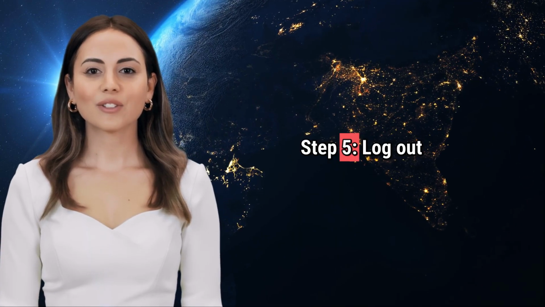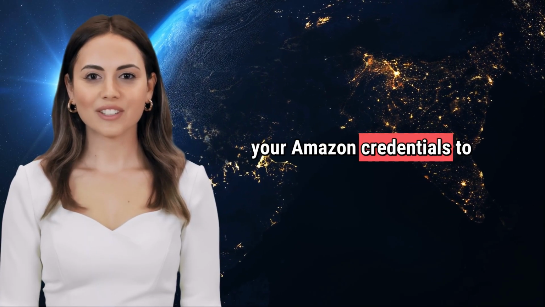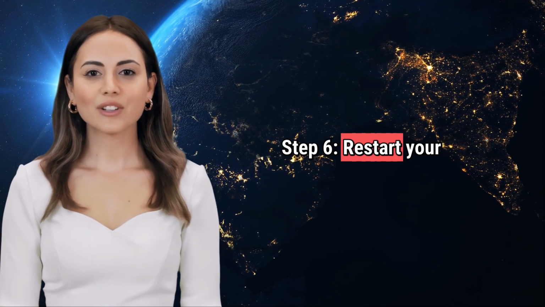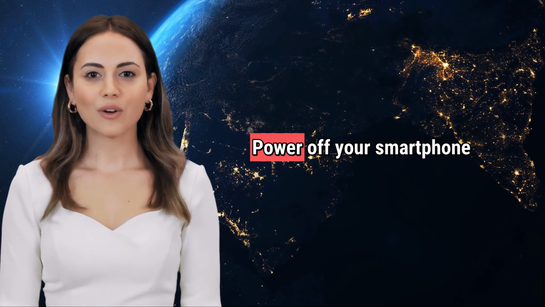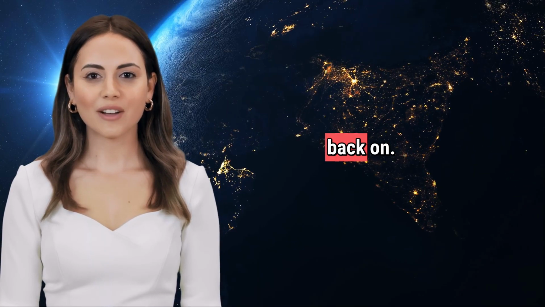Step 5. Log out of your Kindle account within the app, then log back in with your Amazon credentials to refresh your connection. Step 6. Restart your device completely. Power off your smartphone or tablet. Wait 30 seconds, then turn it back on.